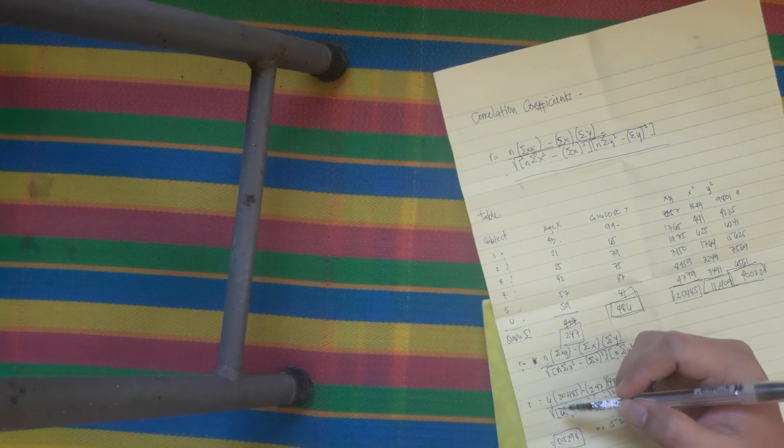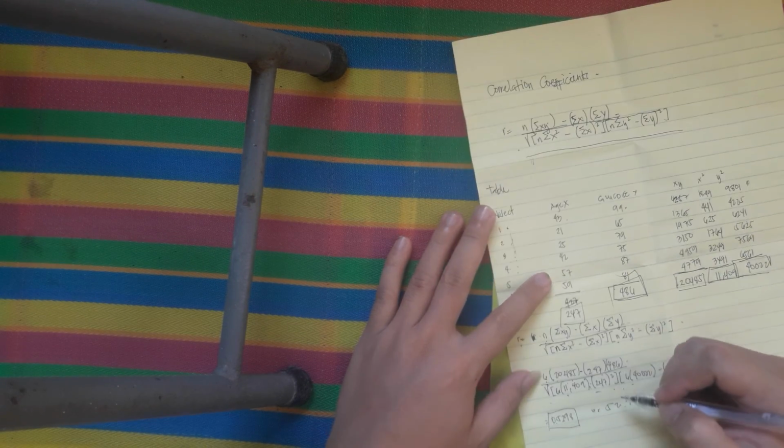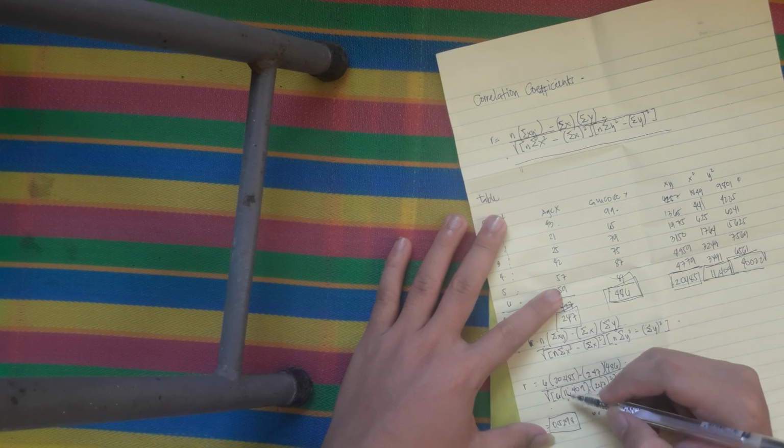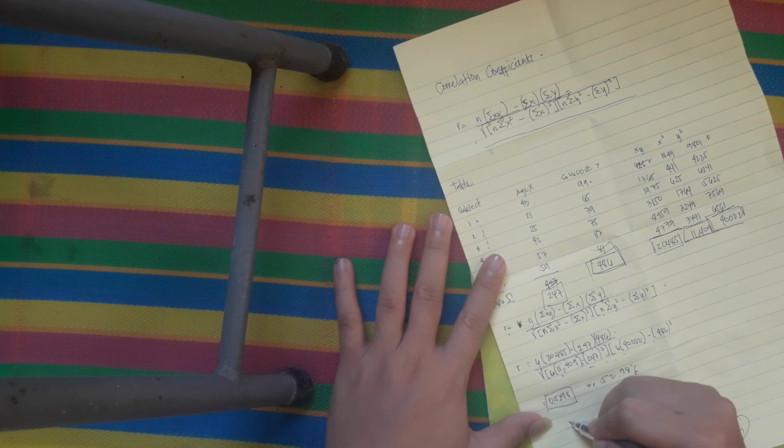So how did we compute it? First, we multiply 6 times 20,485.